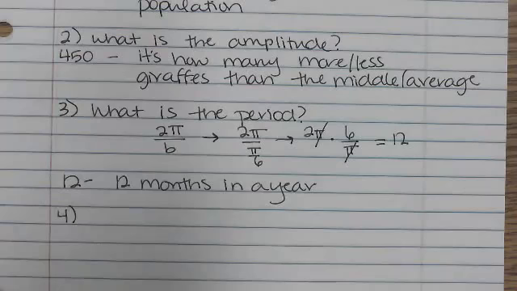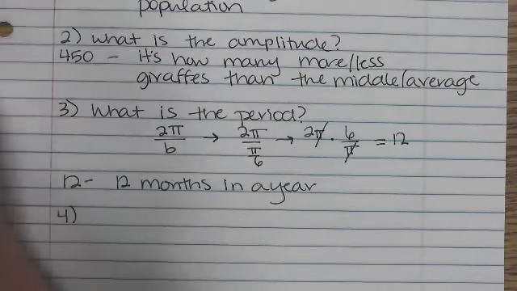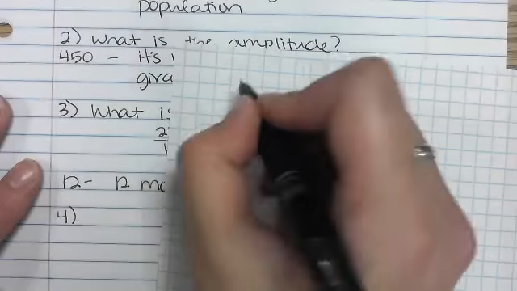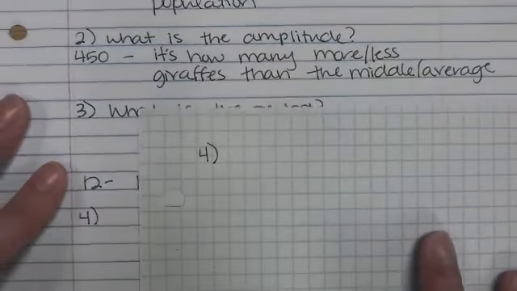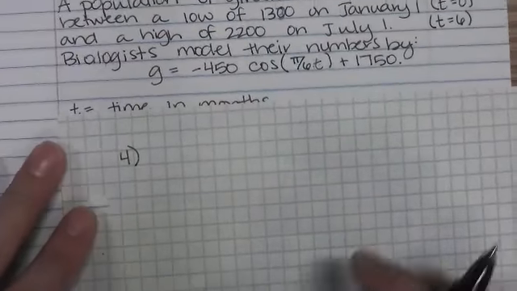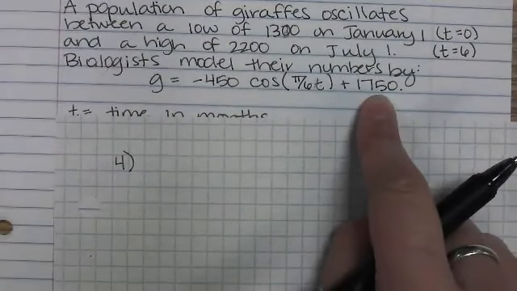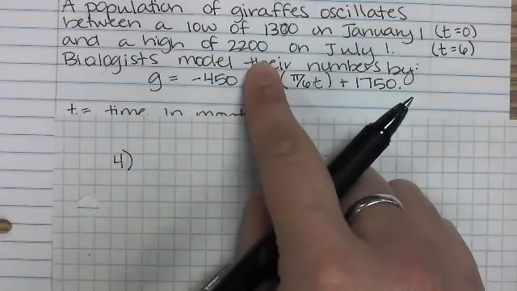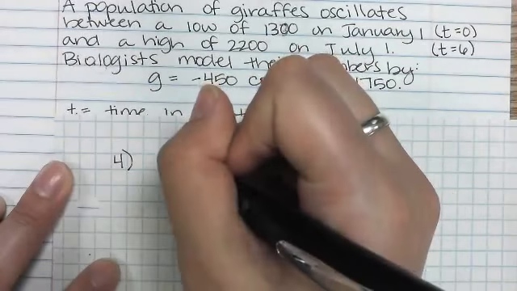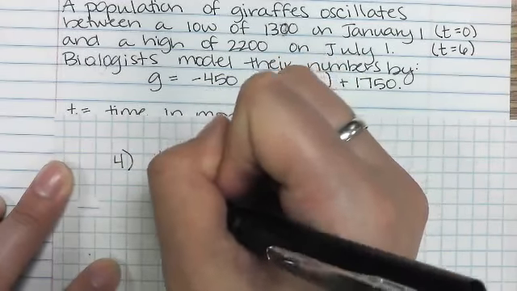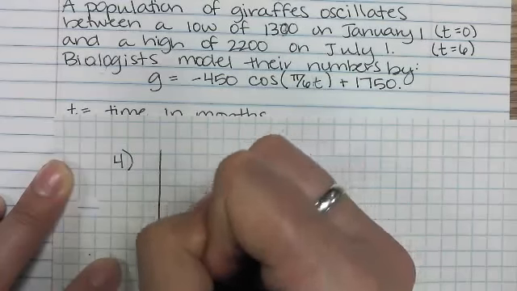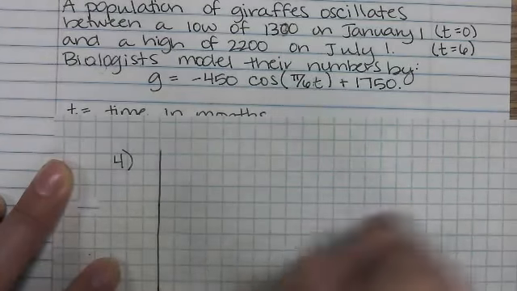The next thing we're going to do is sketch a graph of the function. So I'm going to go ahead and do that on this sheet. We have our midline is at 1750. We know our low is at 1300. Our high is at 2200. So I am maybe going to go by 200 so that my graph doesn't have to be too big.